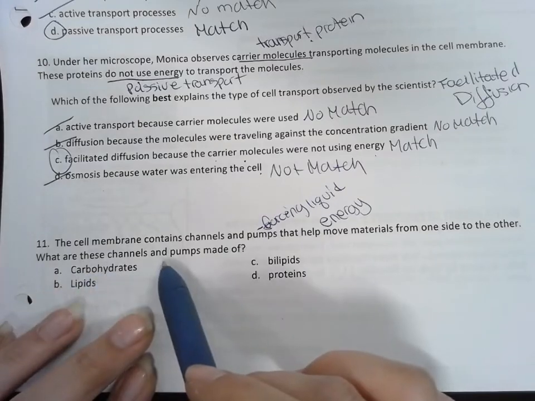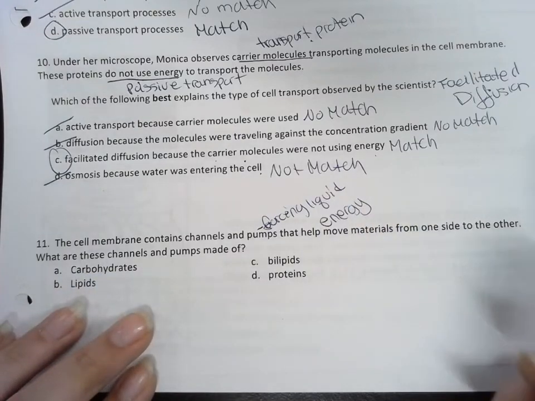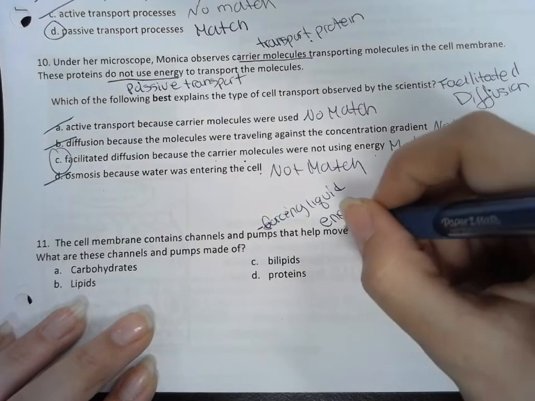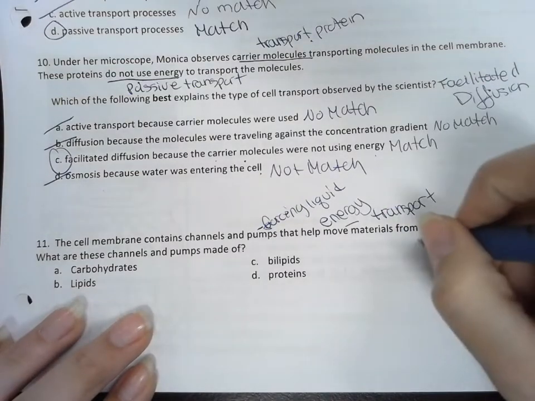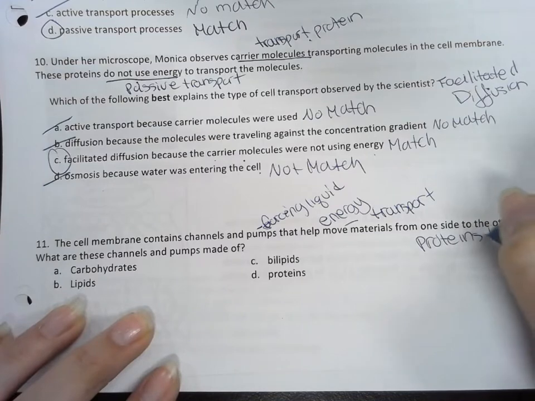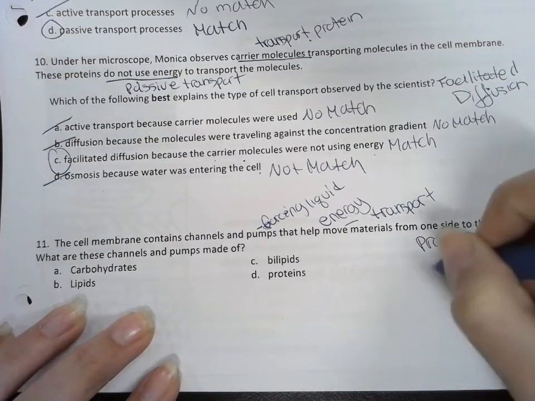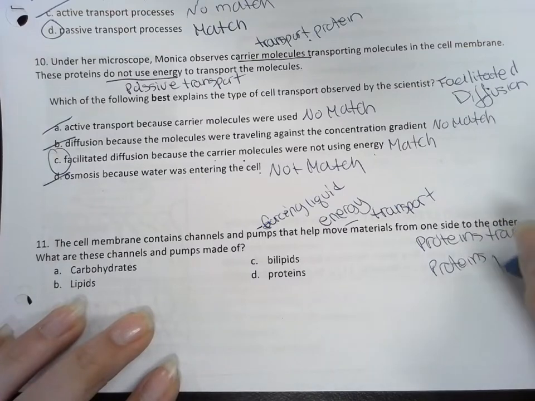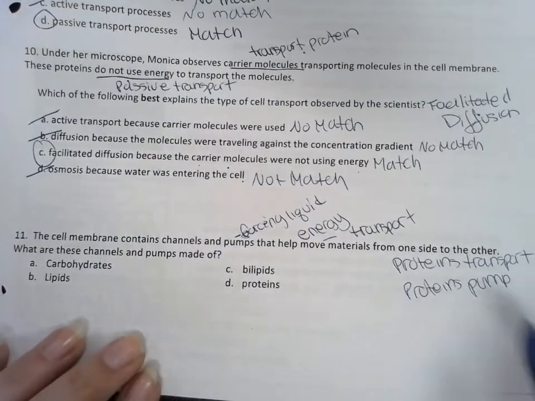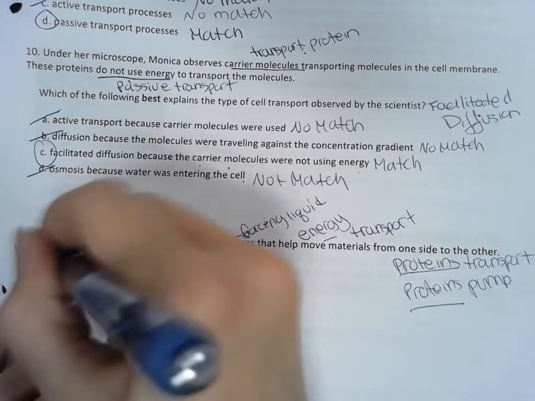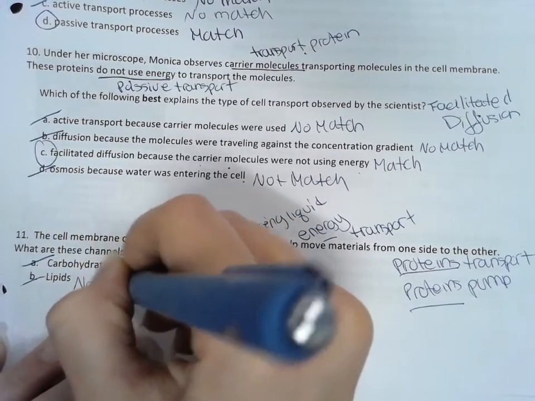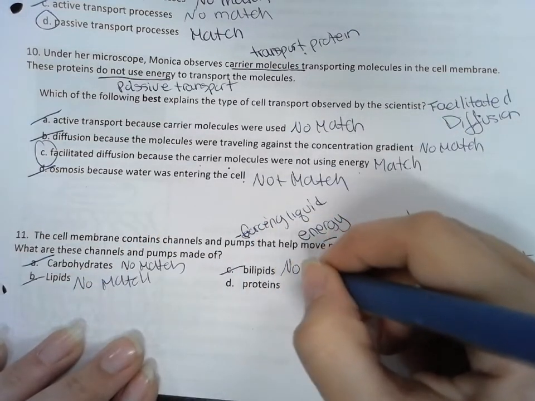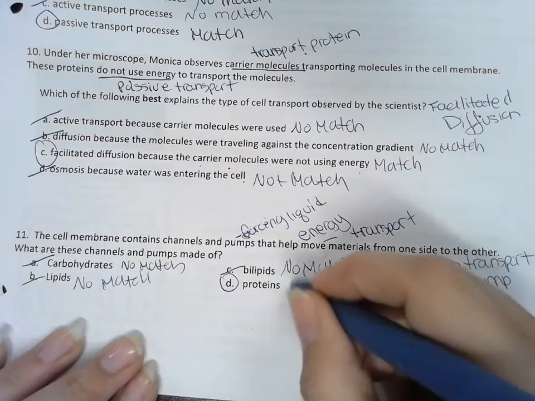What are these channels and pumps made of? Well, if it's talking about moving, I know that's transport. The thing that's involved in transporting is a protein. So proteins transport. Proteins also pump. So I'm looking for protein. So carbs, it's not a match. Lipids, it's not a match. Bilipids is not even a thing. And I'm left with proteins, which does match.